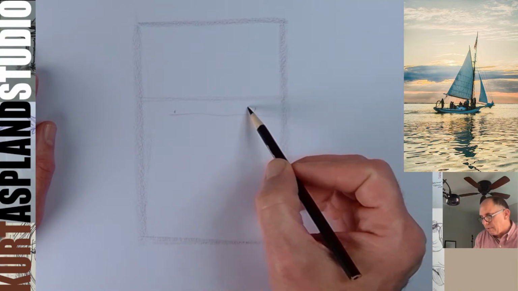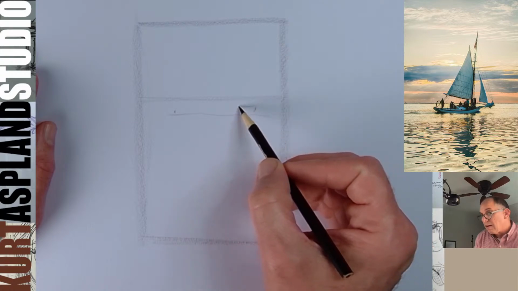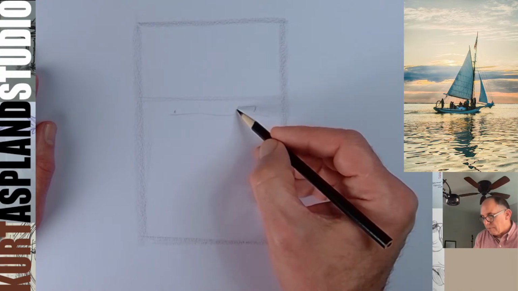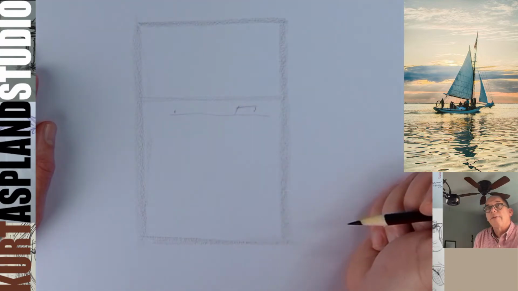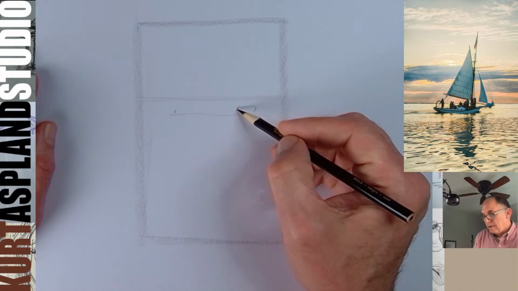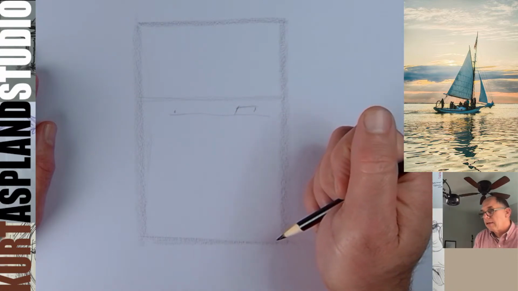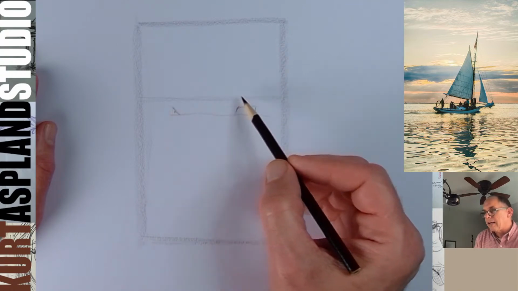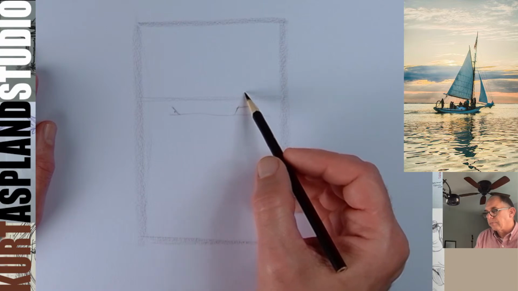I'm going to come in here with the stern, and I'm going to come all the way back here. The stern back here and the bow up front there.